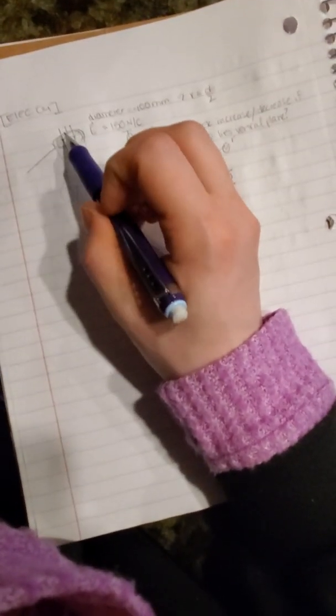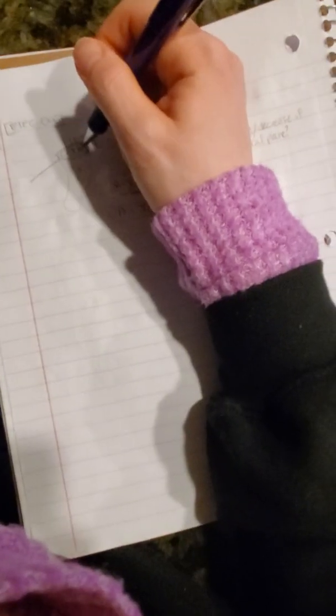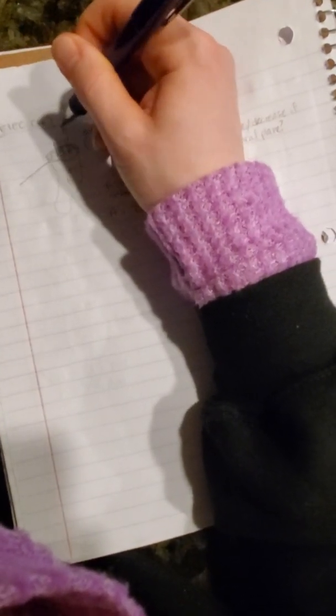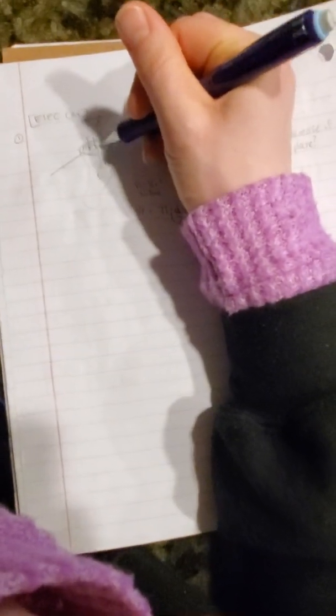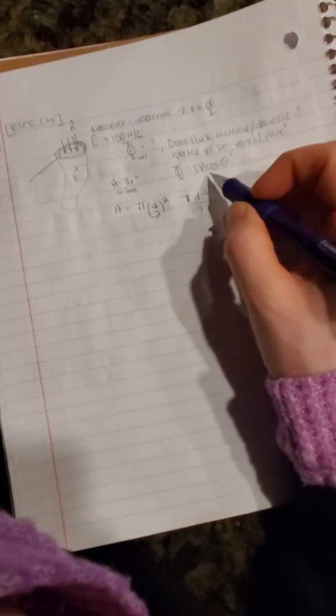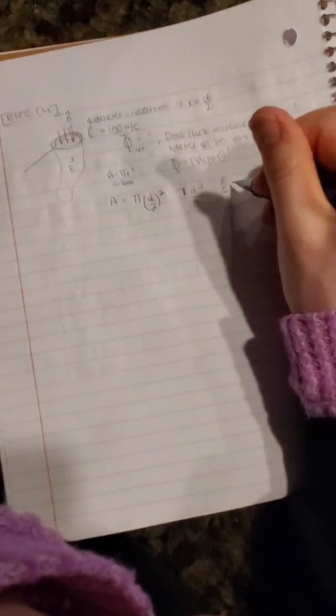Because they're parallel, meaning that there is 0 degrees between n hat and the electric field, because we're measuring downward, n hat is parallel to the electric field, so we don't have to worry about cosine in this portion.